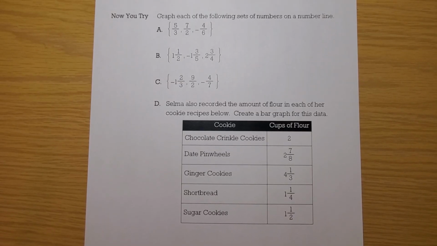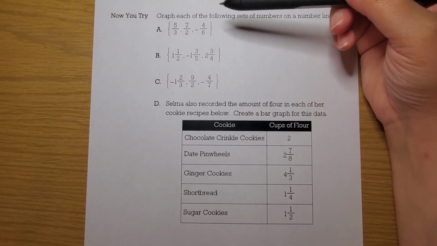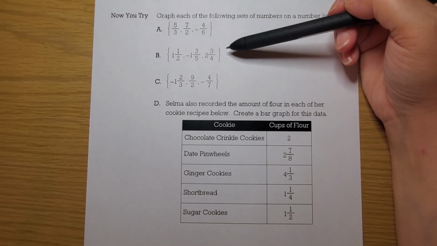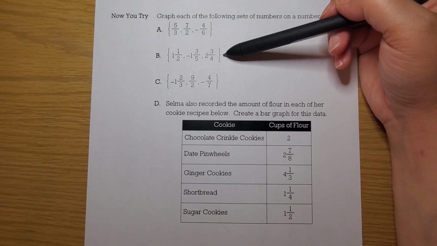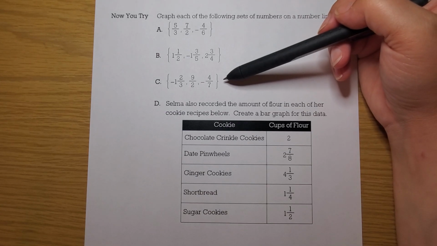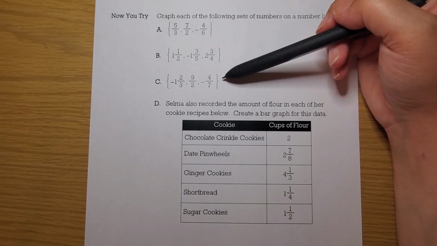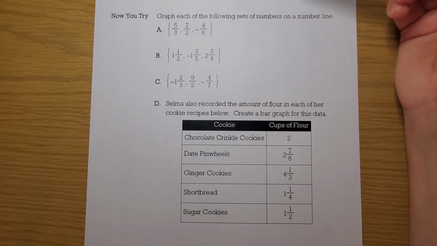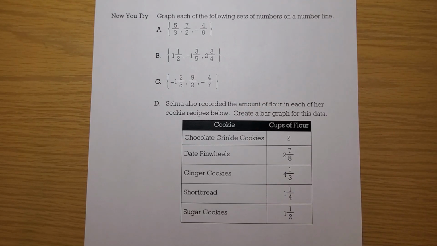All righty, so here are some problems for you to try on your own. So part A here, we've got some fractions for us to practice graphing on a number line. Part B, we've got some mixed numbers, and for part C, we have a mixture of mixed numbers and fractions. And then part D, someone also recorded how much flour was in each cookie. So we're going to create a bar graph of flour. So this is going to wrap up chapter 5B for us.